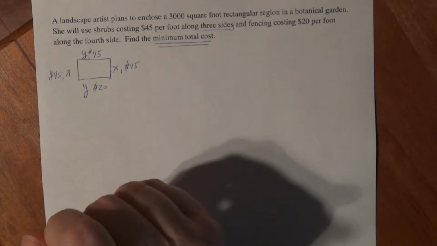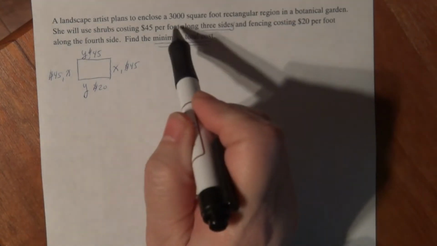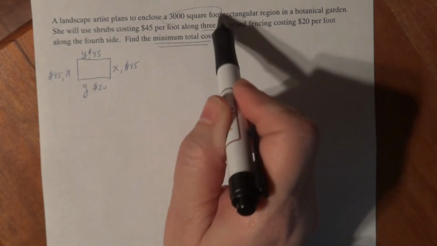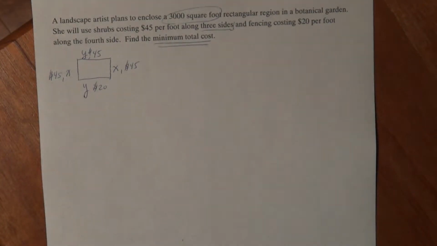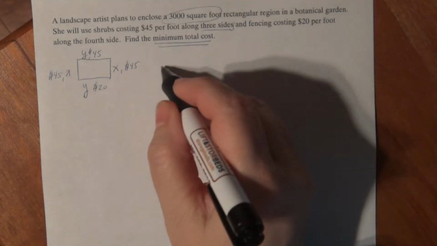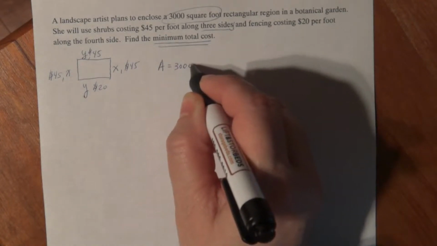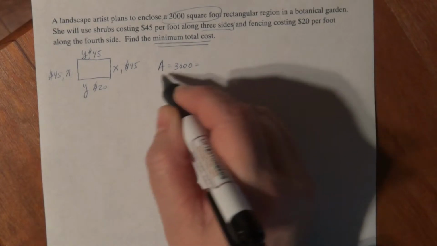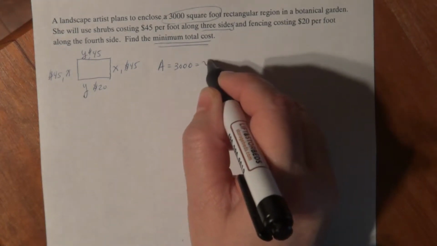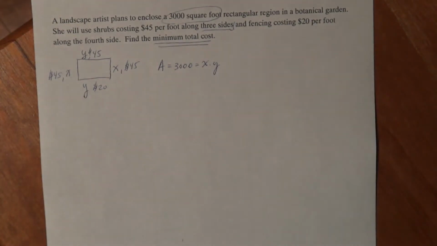Now the bit of information that I haven't even written down here yet is that I want 3,000 square feet. That's all the space that I have. So I know square foot implies area. So my area has to be 3,000, but also the area, besides being written as A, I can write as X times Y, because the area of a rectangle is X times Y.